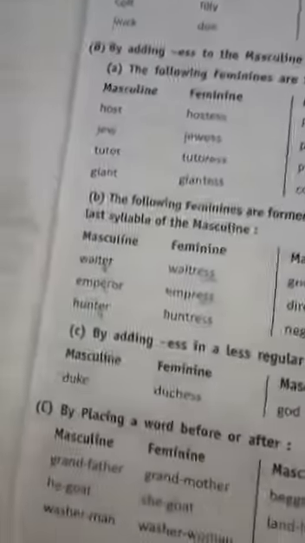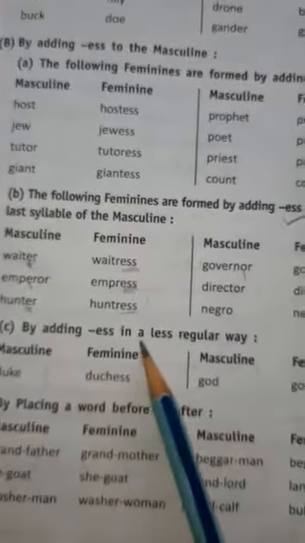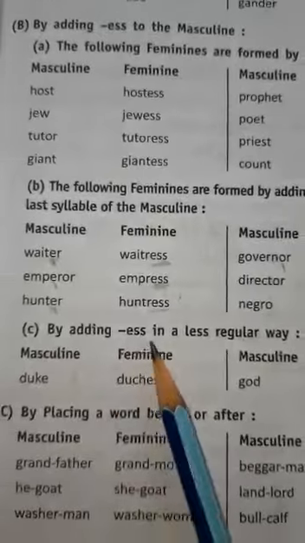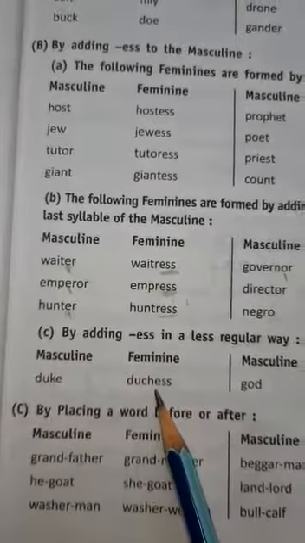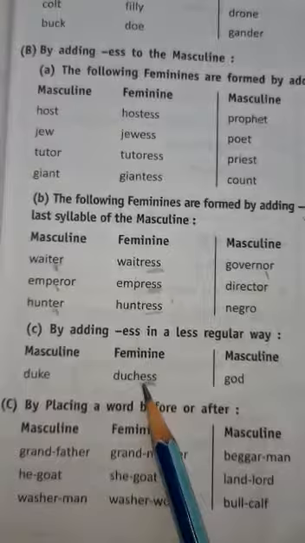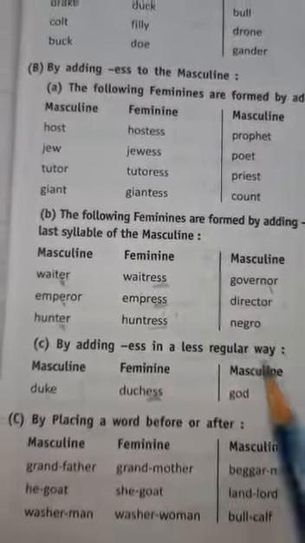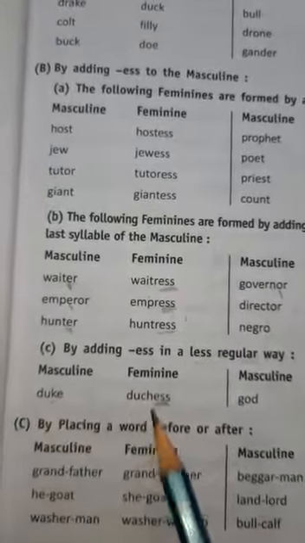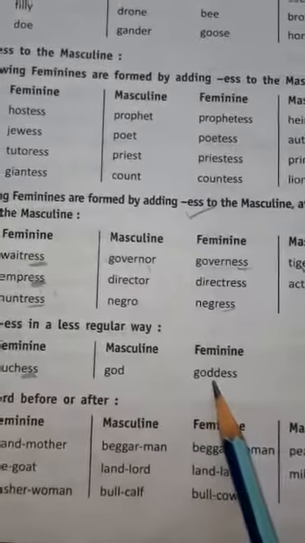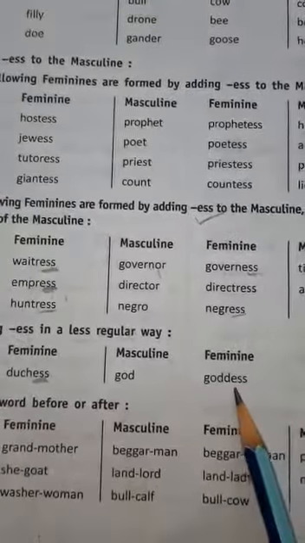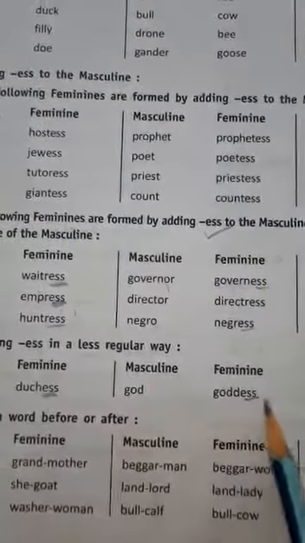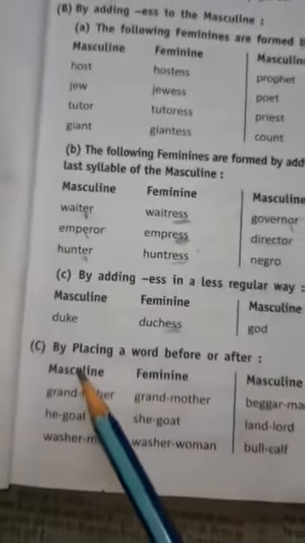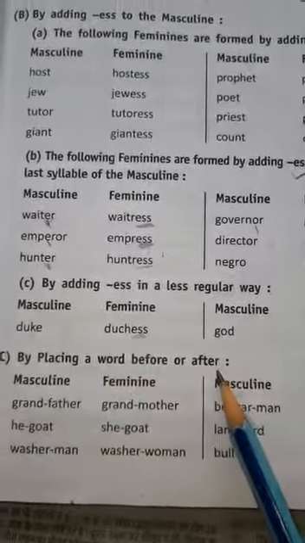Next rule is by adding ESS in a less regular way. अब आपने ESS को ऐड करना है किस तरह से? ड्यूक, डचीस. यहाँ पर आपने ESS तो आपने ऐड किया बट less regular way, it means you are completely changing the word as well. Duke, duchess, god, goddess. Now again here you are seeing that you are adding ESS, but you are completely changing the word. You are also adding D here. God, goddess.